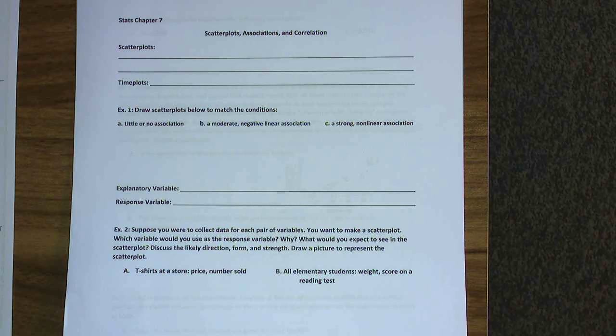Alright, so some of these are going to be kind of repeat definitions, but I feel like it's still good just to go over it again.